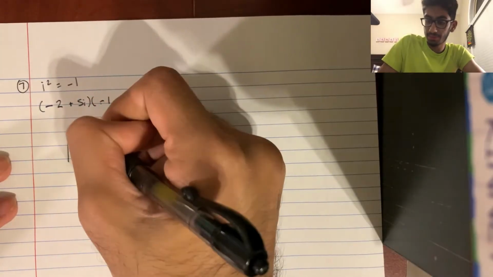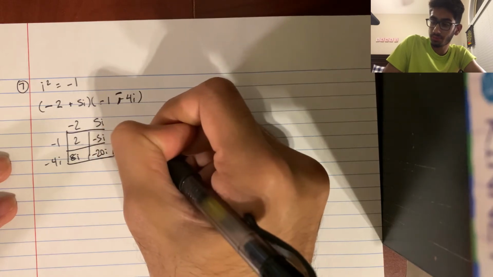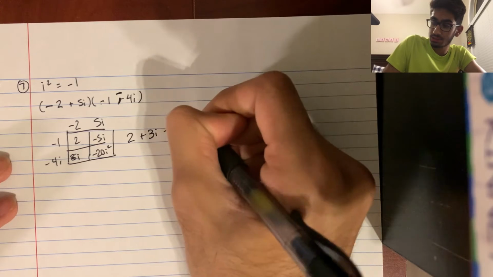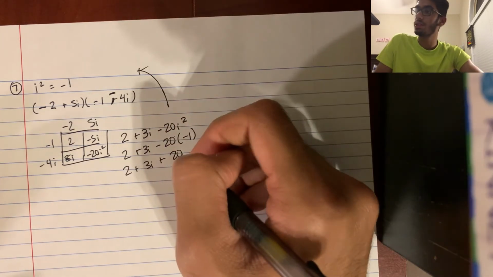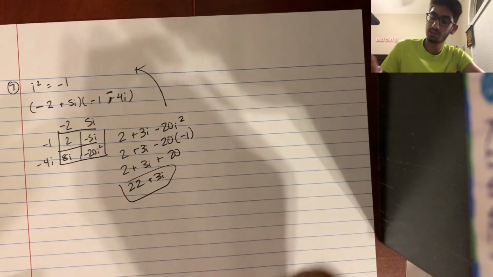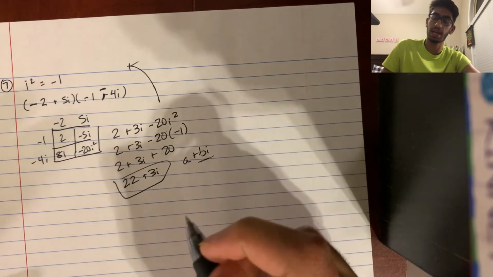All right, this would be the same thing. You do the box method and get your terms. So 2 plus 3i minus 20i squared will become positive 20. And so now we'll put 22 plus 3i, and that's our answer. And always make sure the format is a plus bi, and the imaginary comes after.